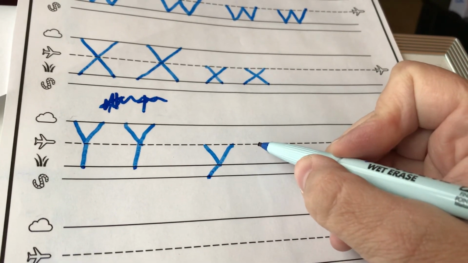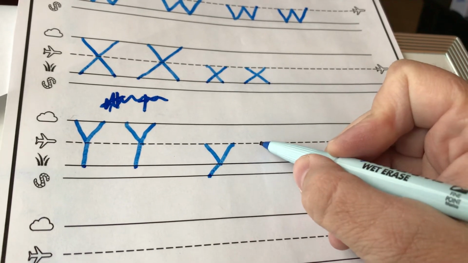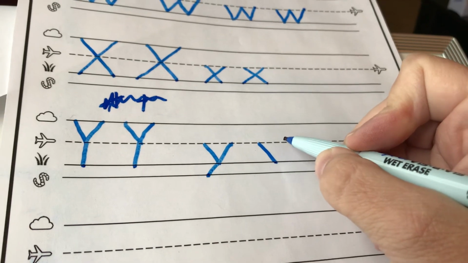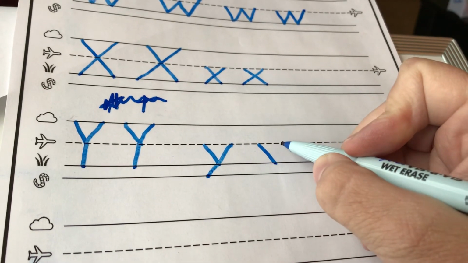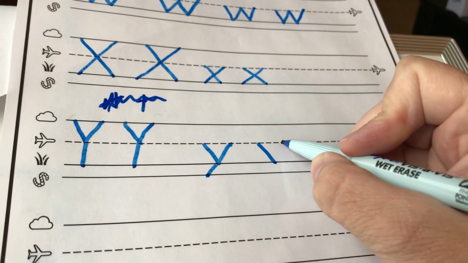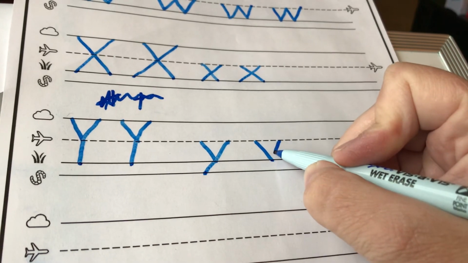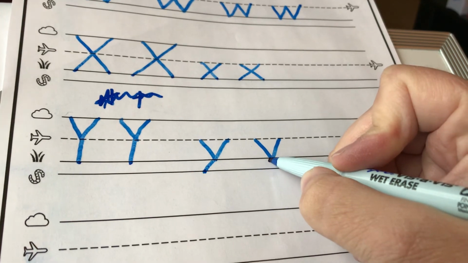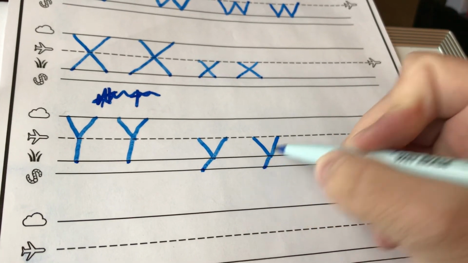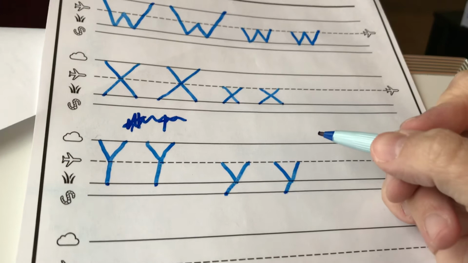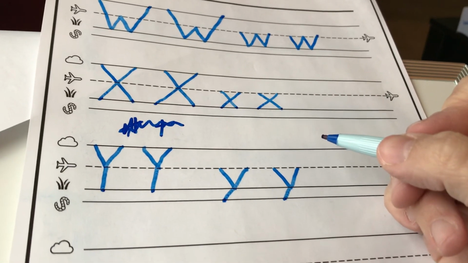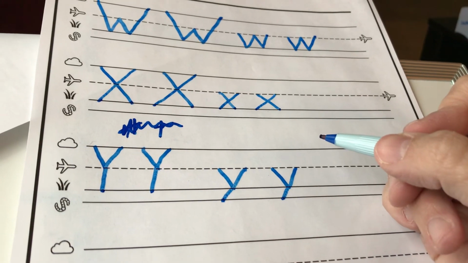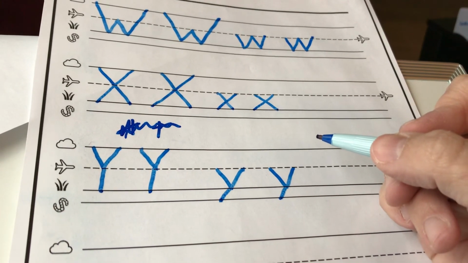Now we're going to go to our plane. And we're going to slide down to the grass line. Then we're going to move over on the plane line a little bit. And we're going to slide and we're going to touch the other line we drew and keep on sliding down to the worm line. Y says yellow, yo-yo, yogurt, yak, yuck, yum.